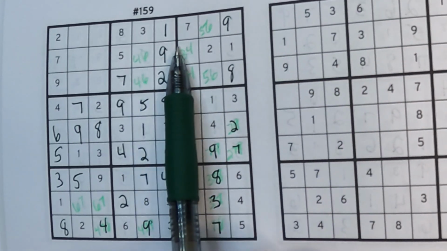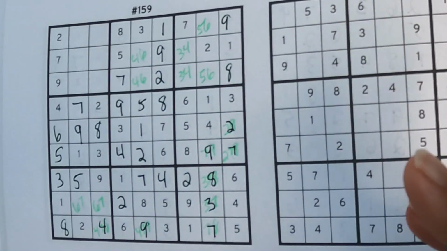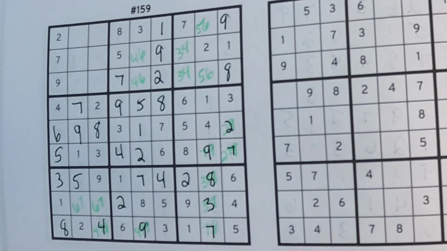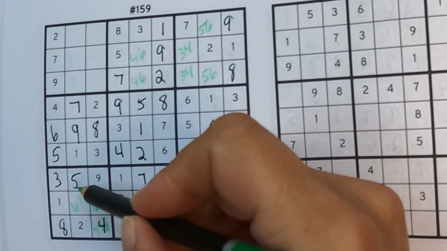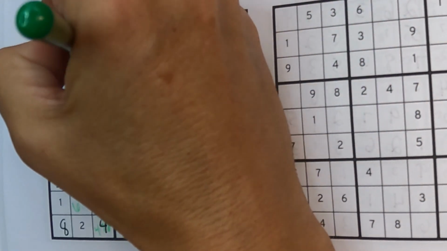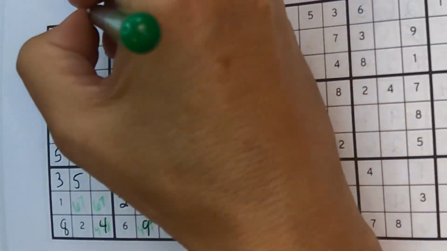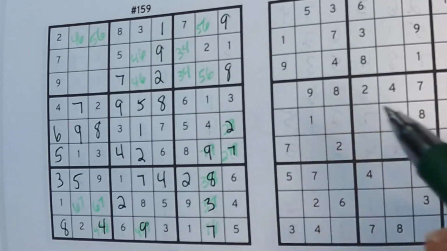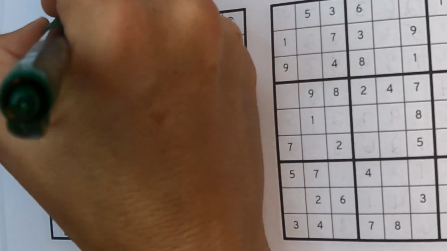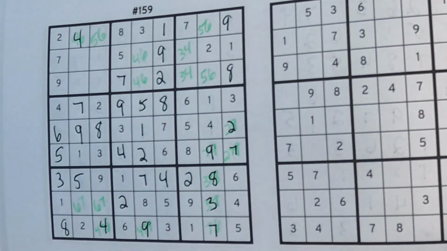For this top row now, we're missing 4, 5, and 6. We've got a 5 here, so 4, 6. 4 here, so 5, 6. And now if we look, the only place the 4 can be is here.